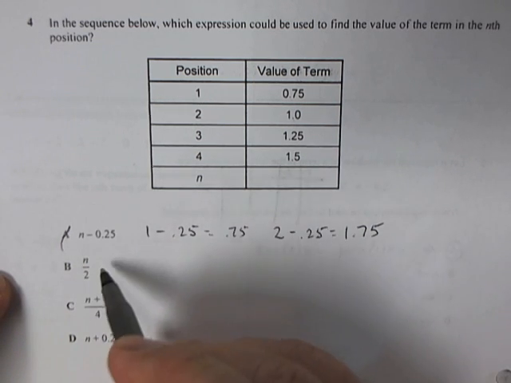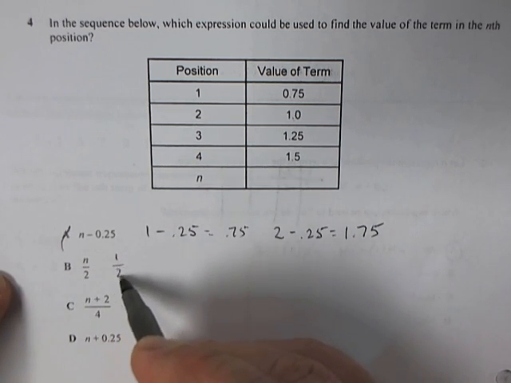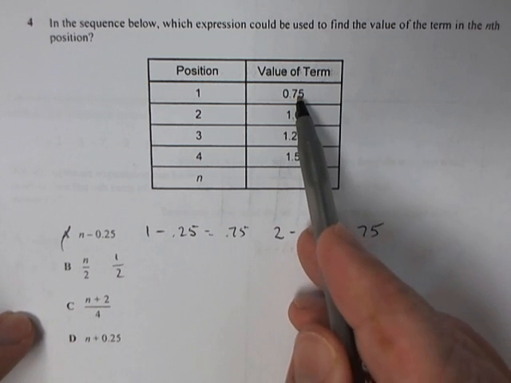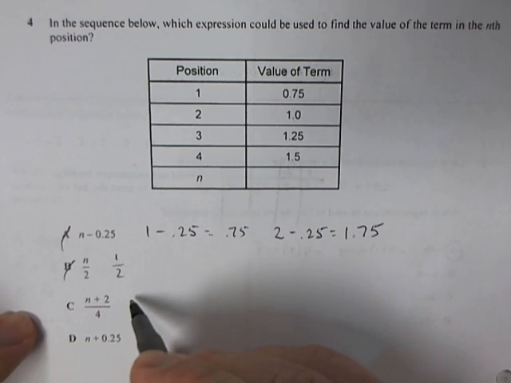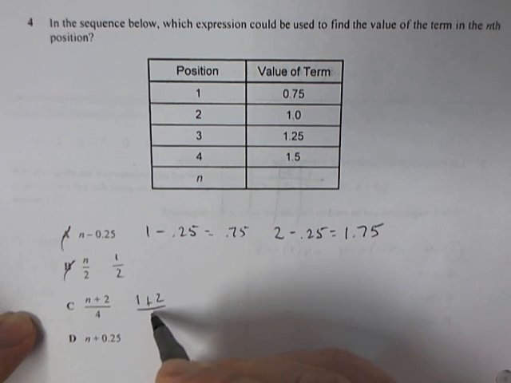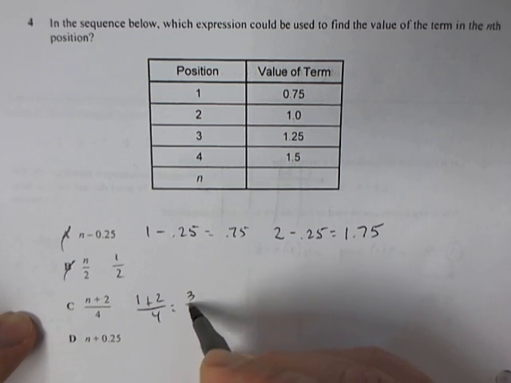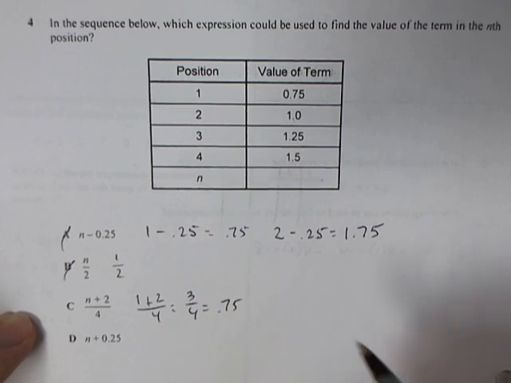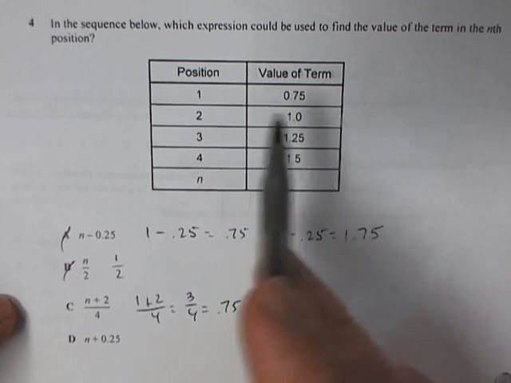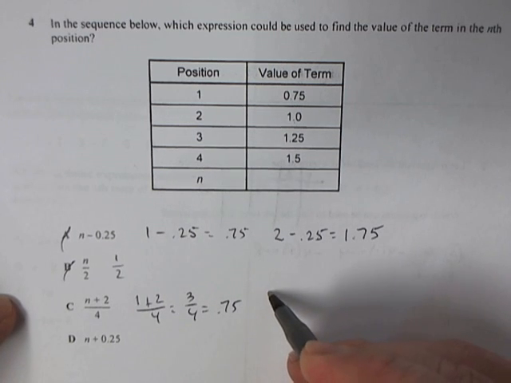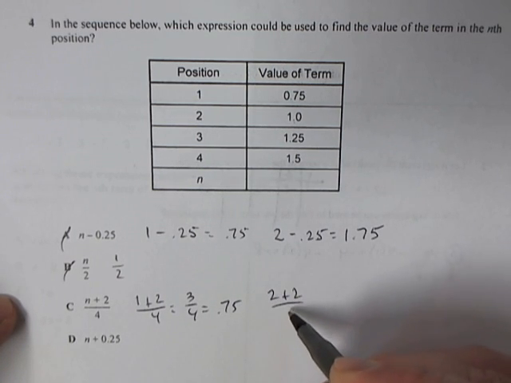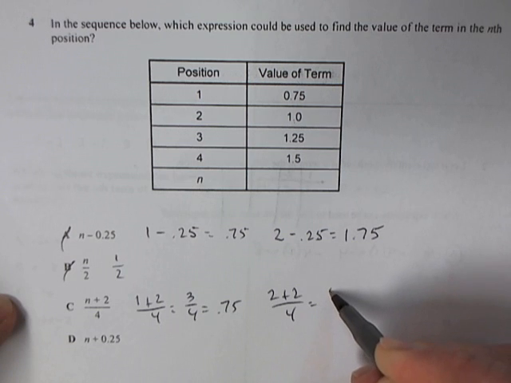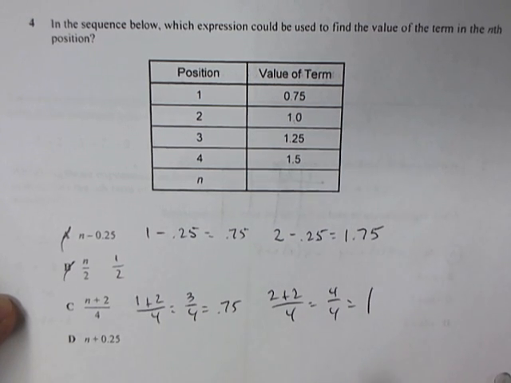It can't be B because when we substitute position 1 in for n, you get 1/2 for position 1, and we're looking for 0.75. Let's try answer choice C. We have 1 plus 2, which equals 3/4, which equals 0.75. So far C checks out okay. Let's plug in position 2 into the answer choice. 2 plus 2 divided by 4 is 4 divided by 4, which is 1. So it checks out. Answer choice C is the correct answer.